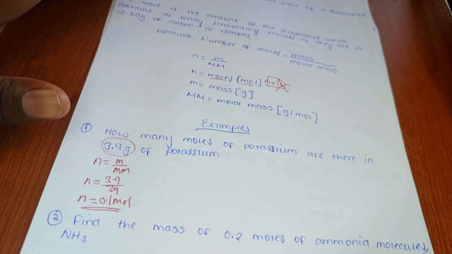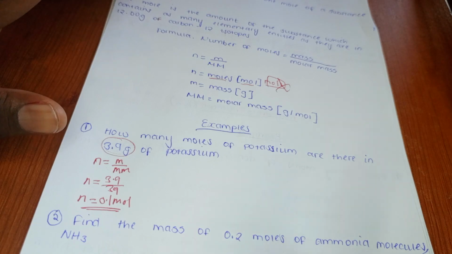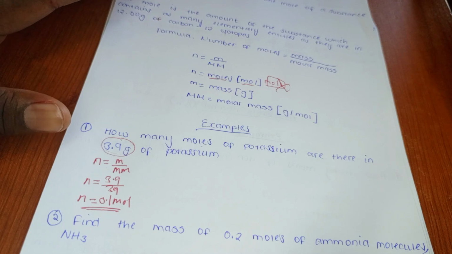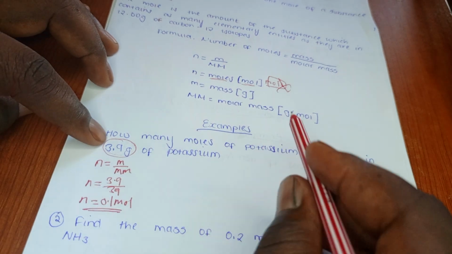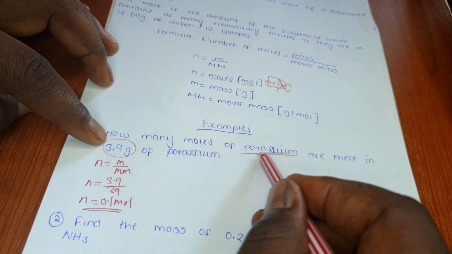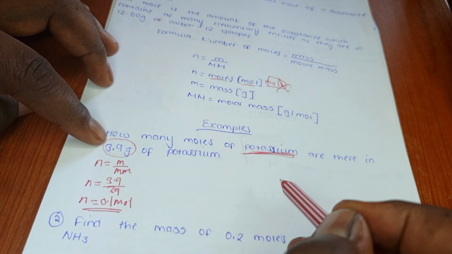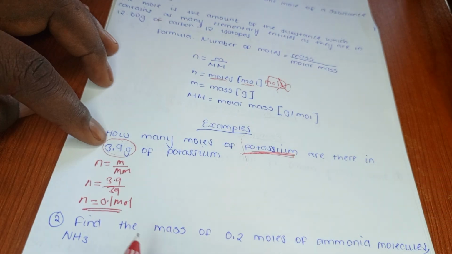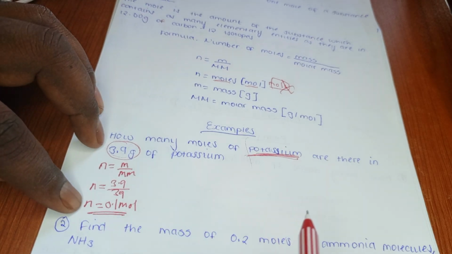So don't forget, you need to know the formula, which says number of moles equal to mass over molar mass. Then from there, you substitute. You check in the question, how many moles of potassium, so it means we're dealing with potassium here. You need to know that potassium is in group 1 from the periodic table, and we need to get the mass number from the periodic table for potassium. So the final answer is 0.1 mole.